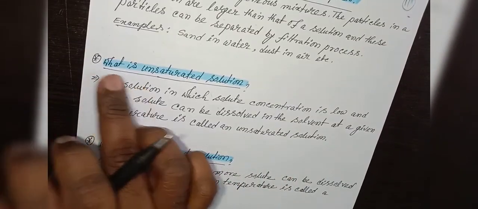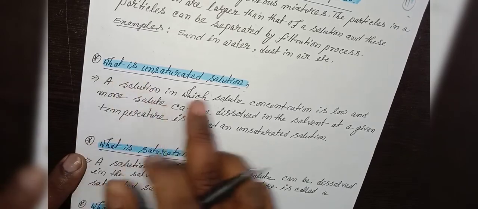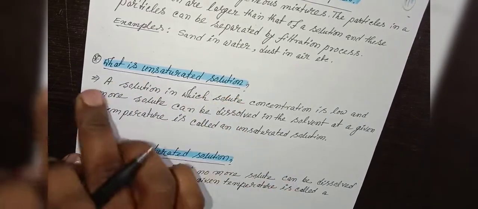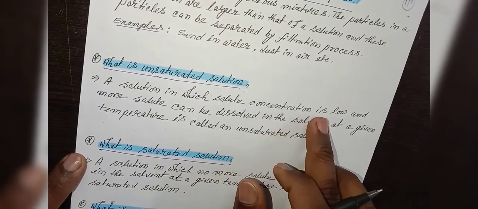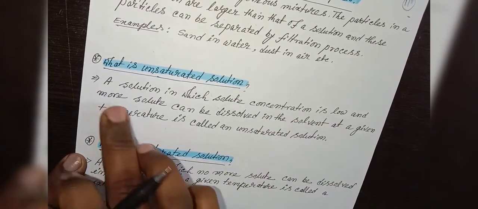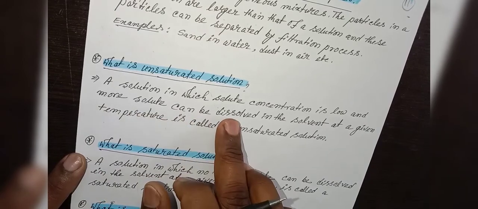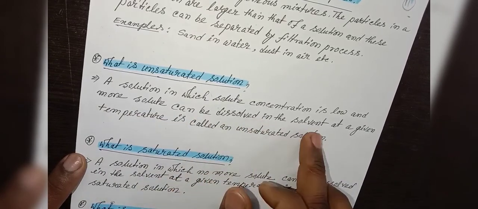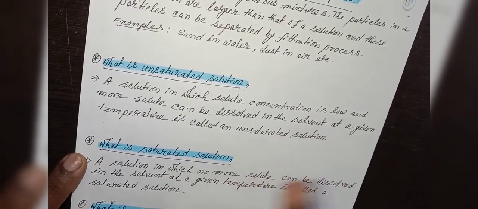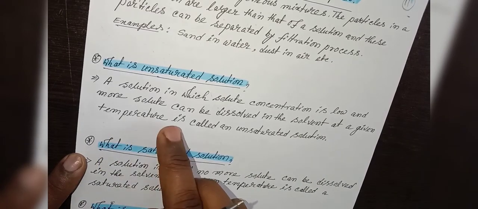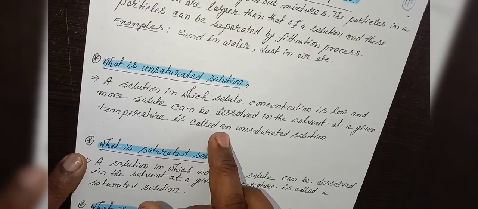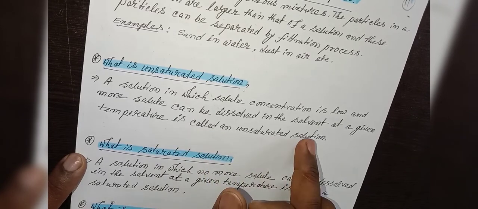Next question, what is an unsaturated solution? A solution in which the solute concentration is low and more solute can be dissolved in the solvent at a given temperature, that is, a particular temperature, is called an unsaturated solution.